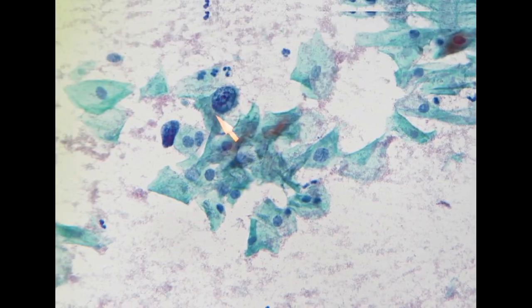This is still relatively cellular, so we have a good population of cells for review. The background is relatively clean. The problem is occasionally we can see very scattered cells.